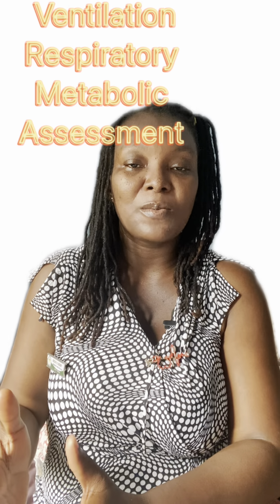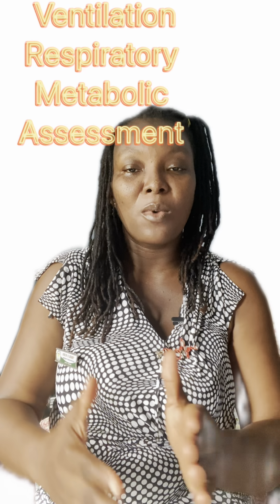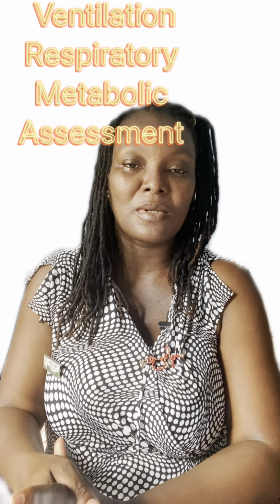Okay, but then why is this important? Why do we need to know about all these things? When you study your acid-base imbalances, or when you are able to interpret the results, it will tell you how your ventilation is working, whether it is good or bad, how your lungs are responding, how your metabolic system is, and what your respiratory issues are.